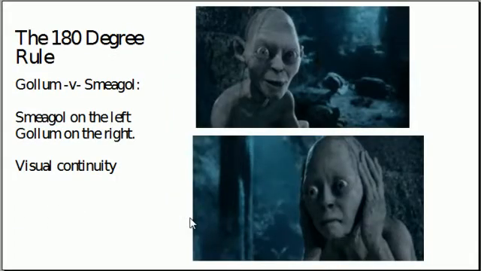Go ahead and Google, I think it's on YouTube, this famous sequence with Gollum and Sméagol from The Lord of the Rings. And you'll see Sméagol is on the left and the Gollum character is on the right. Obviously, it's just one character talking. But what Peter Jackson does is he swings the camera around from left to right so that when it's Sméagol talking, you see him on the left. And when it's Gollum talking, you see him on the right. And that maintains the audience's visual continuity of what's going on.